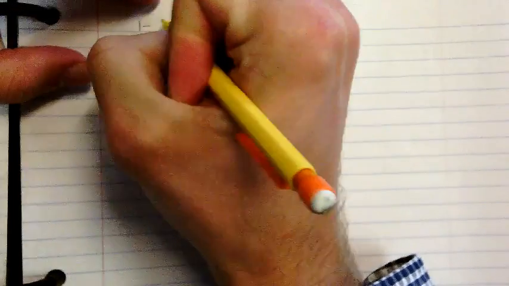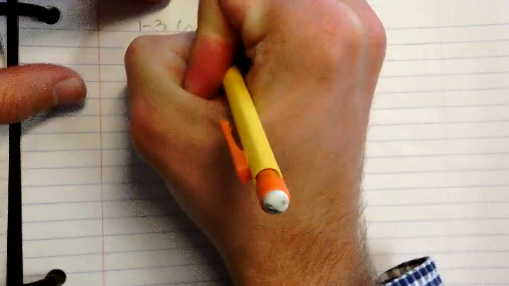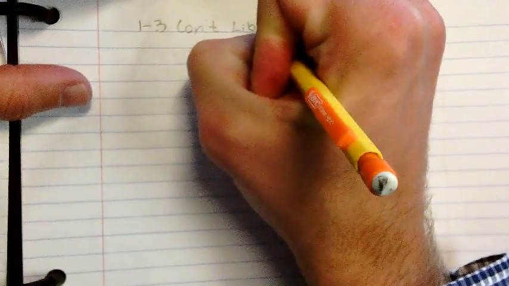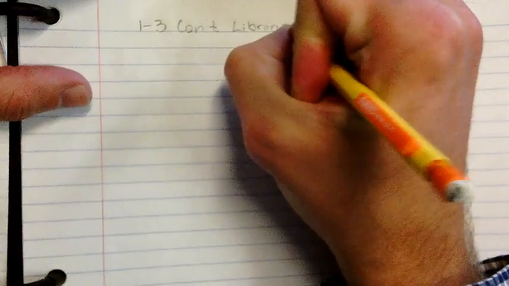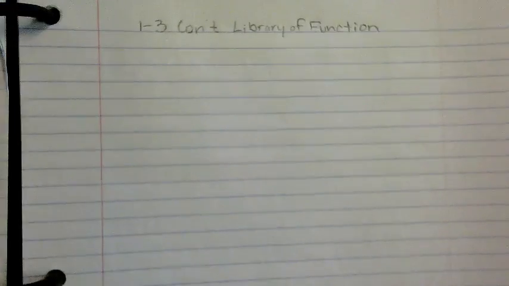So now we will go back to 1-3. So I'm going to put at the top of this 1-3 continued. Okay. Library of functions. So having that chart out for the homework will be helpful.